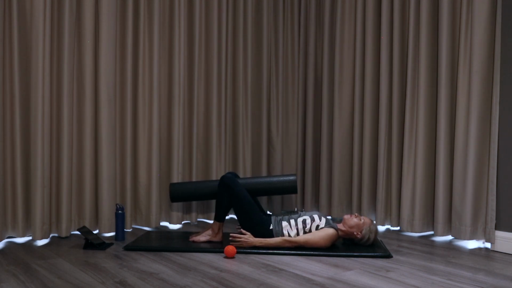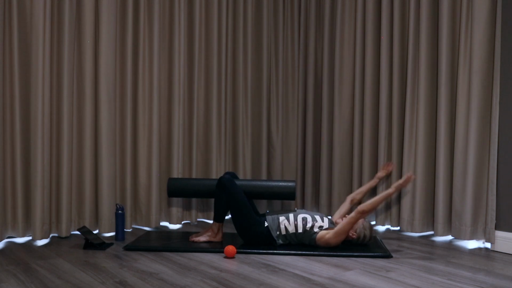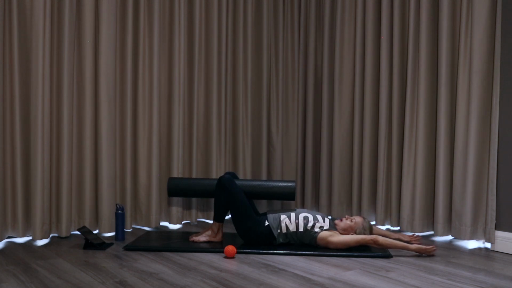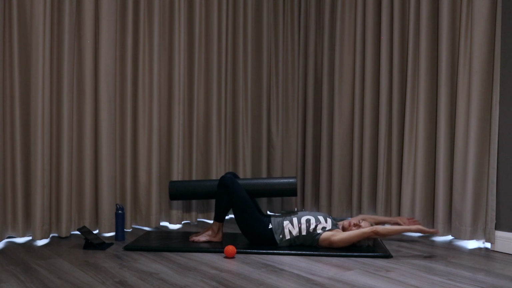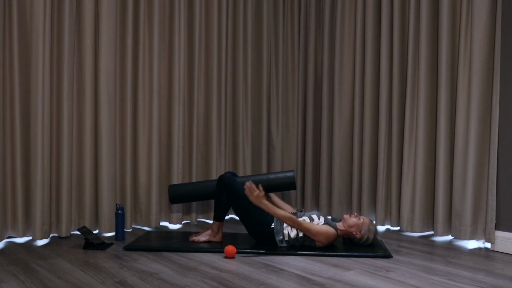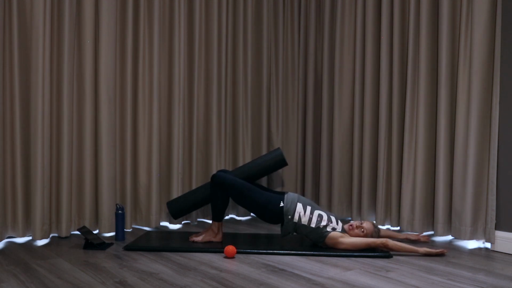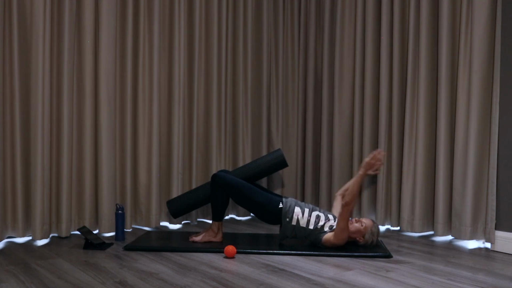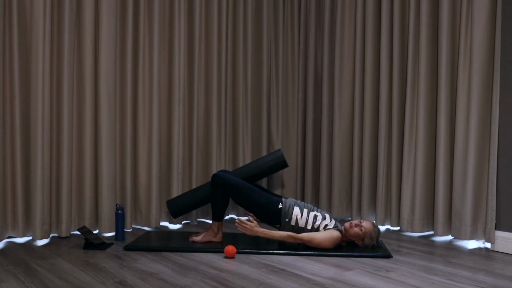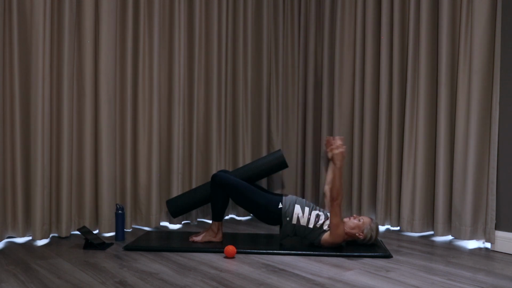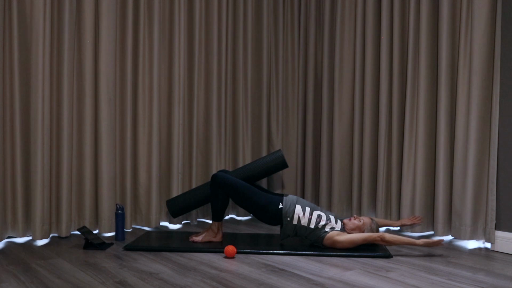Finish off with one more, breathing in and exhale. Thrust the pelvis up and keep squeezing that foam roller as you exhale. Keep the tailbone lifted and breathe in. And exhale.